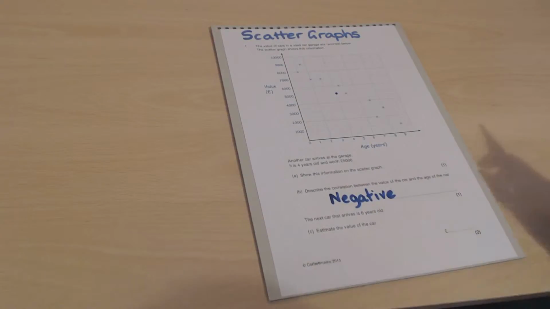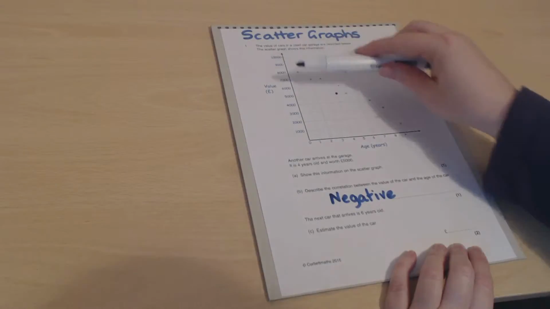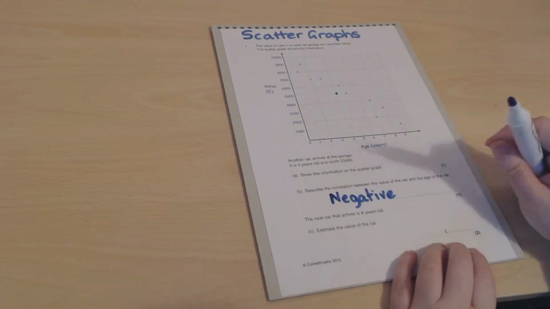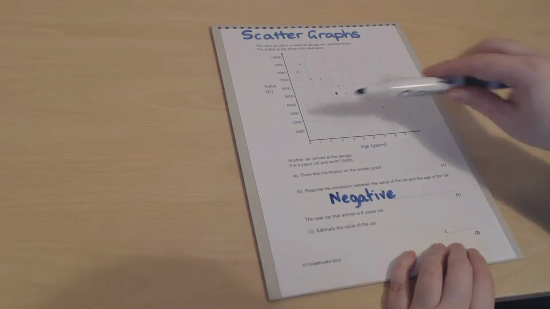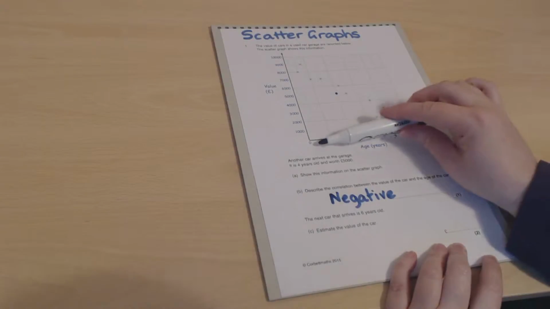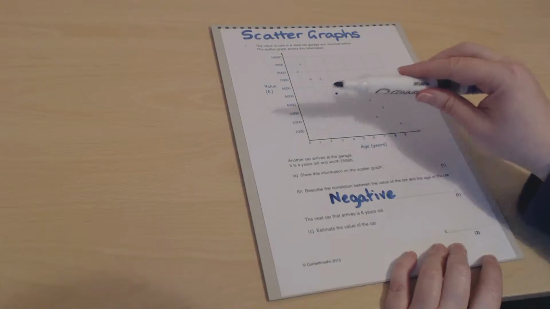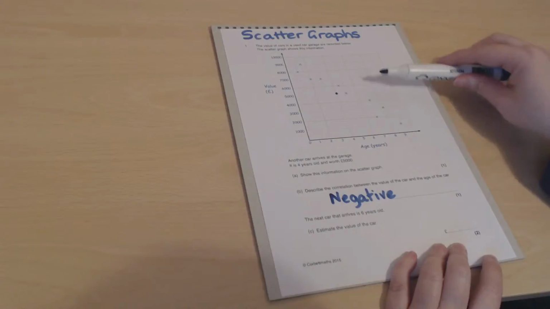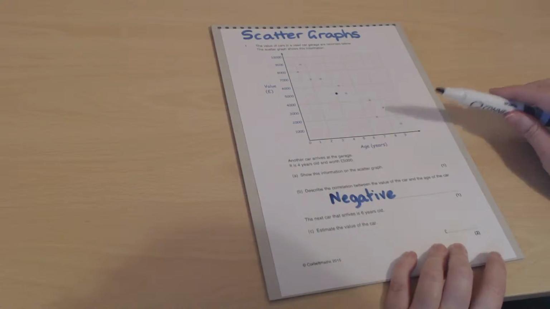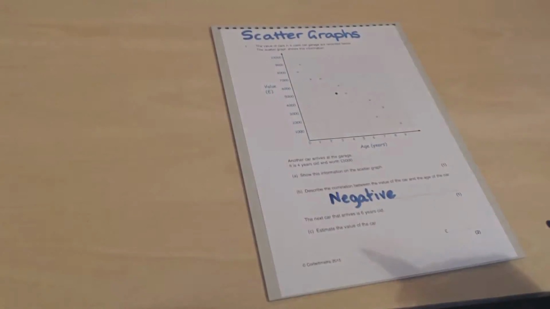And the reason for that is a negative correlation doesn't mean that it's bad, but what it means is that as the age goes up, the value comes down. So as one of the variables goes up, the other one goes down, and vice versa. So the younger it is, the more value it has. And conversely, the older it is, the less value it has. Okay, so it's negative because the two variables are going in different directions, if you like. One increases, the other decreases.